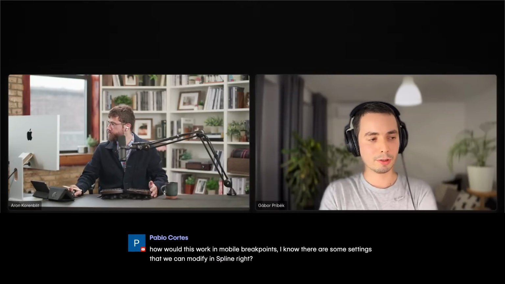Basically we want to make sure that every Spline scene is optimizable for all sorts of devices and runs smoothly in browsers, right? So mobile is definitely one of our focuses too.